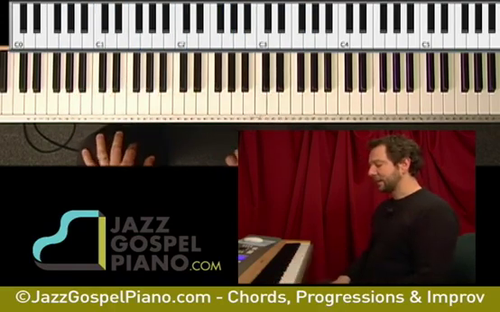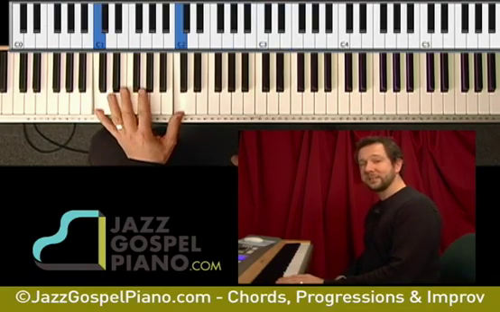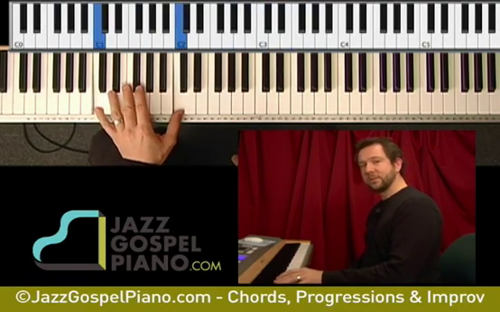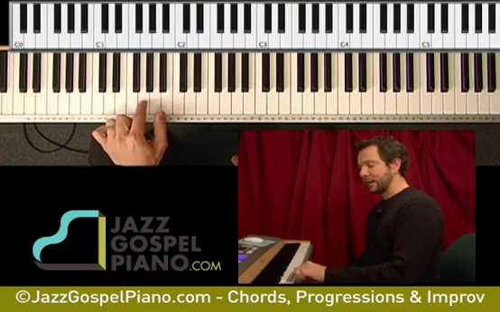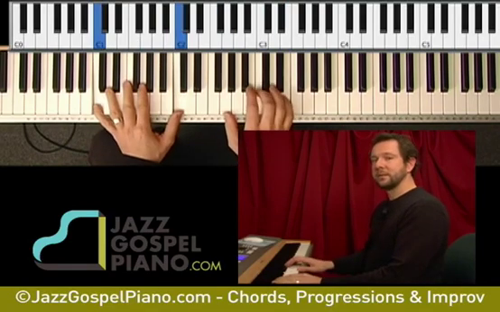Now you see what I'm doing here in the left hand? I'm just basically hitting octaves. And now and again what I do is this ghost note. I'll throw the fifth in there.